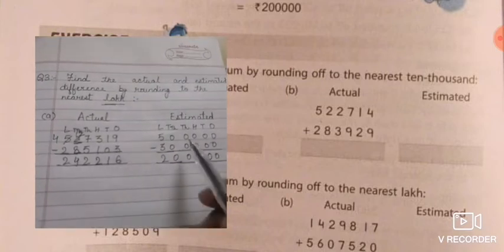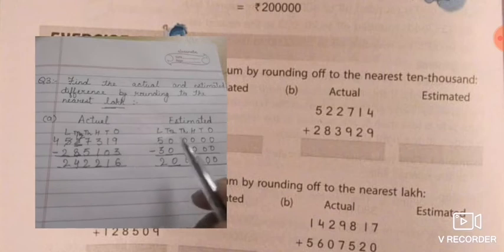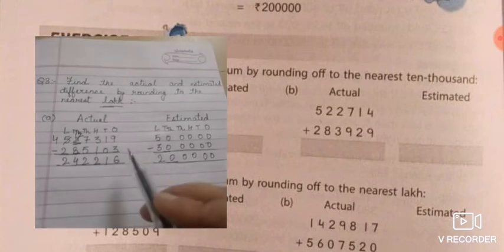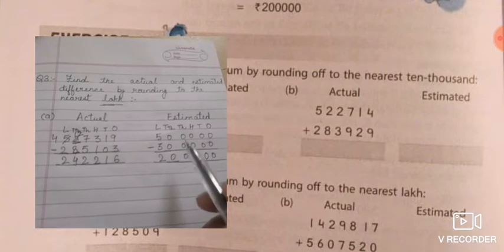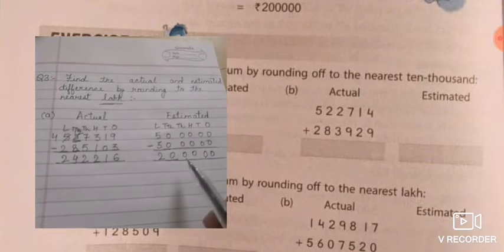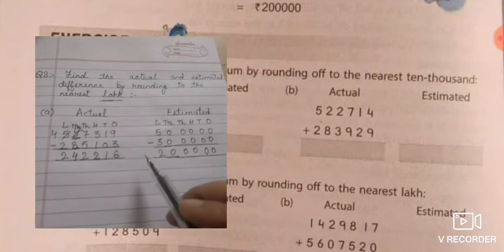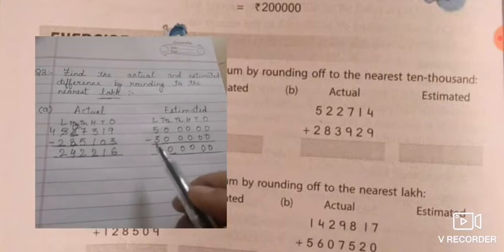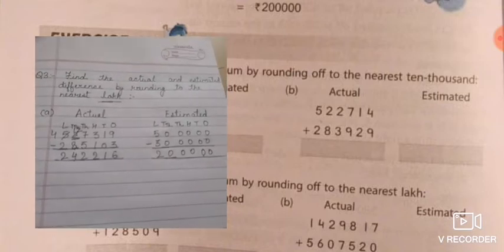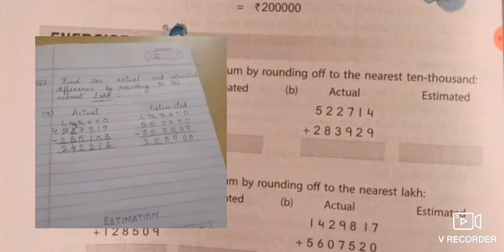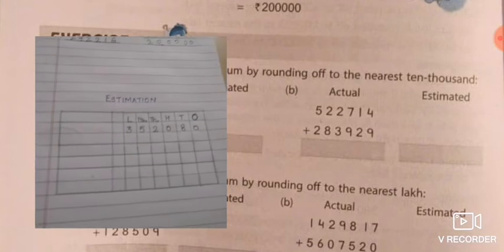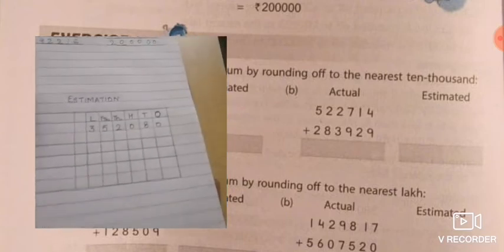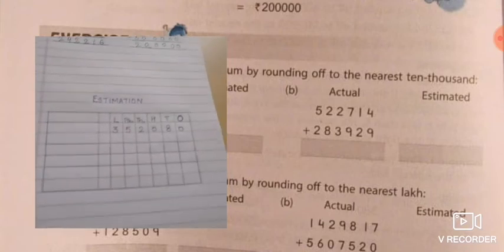Estimation you have to do with the same method only in both the questions. Either you have to do addition or you have to do difference. In both the cases, estimation you have to do in the same way. The only difference is in sum you have to add it and in difference you have to subtract it. Okay. Now we'll take few example. Estimation table I have made it here. Okay. So we'll just revise it.